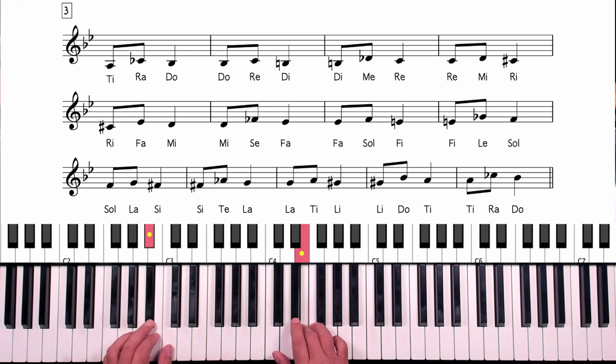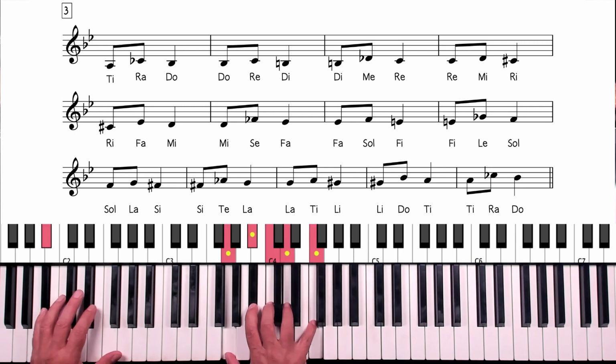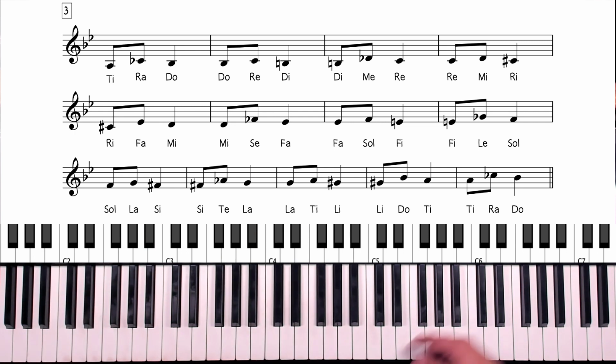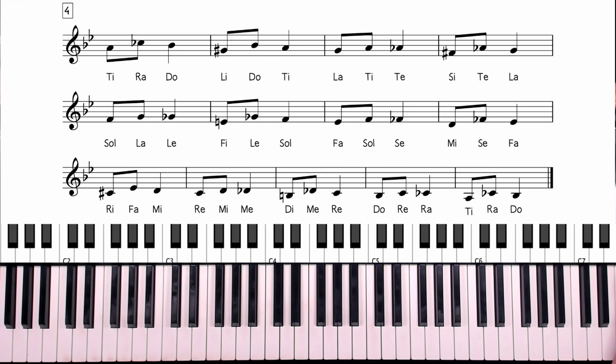Mi, Se, Fa, Fa, Sol, Fi, Fi, Le, Sol, Sol, La, Si, Si, Te, La, Ti, Li, Li, Do, Ti, Ti, Ra, Do. Okay, and now we're gonna go descending. Yeah, let's go descending. So now let's look at the second beat.